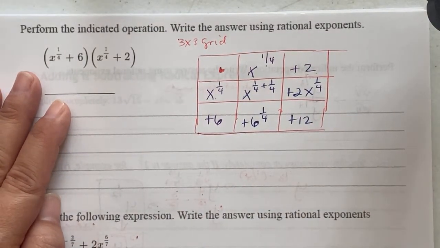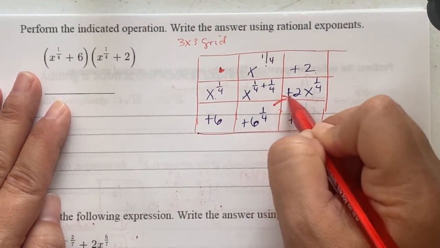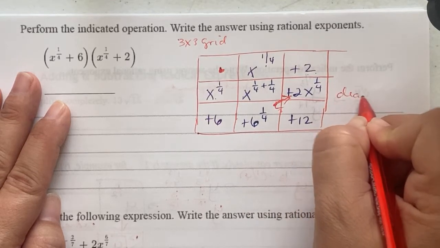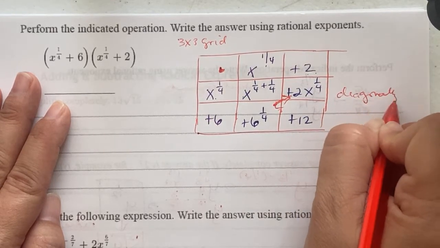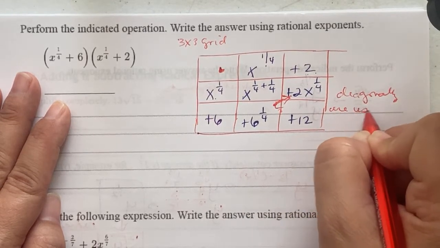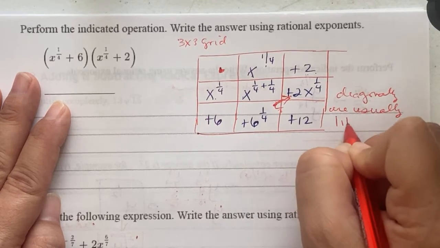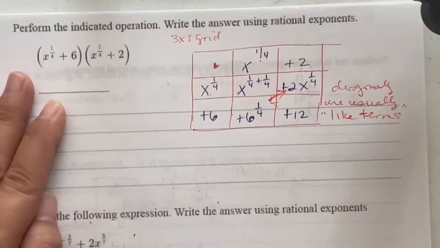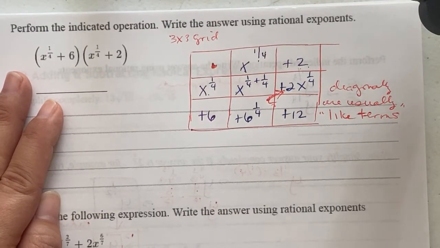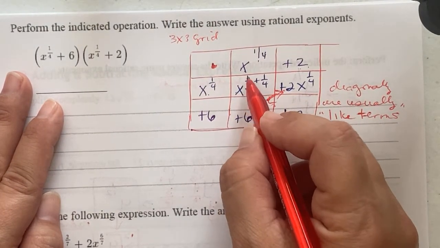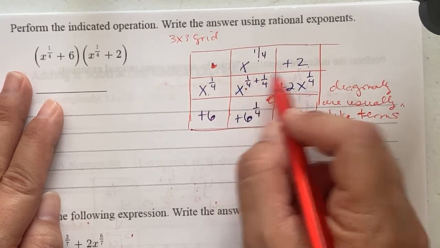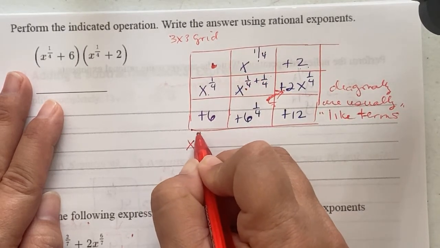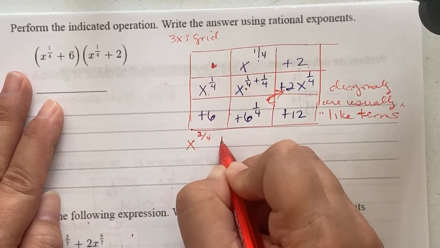So the one thing we know is if you look diagonally, usually they're like terms. So now let's look at the thing. x to the 1/4 times x to the 1/4 makes it x to the 2/4.